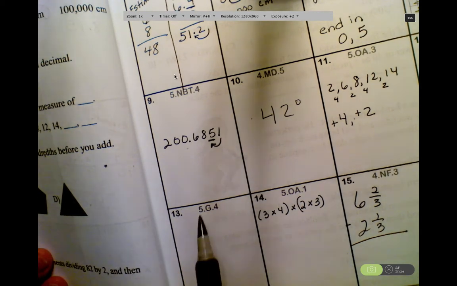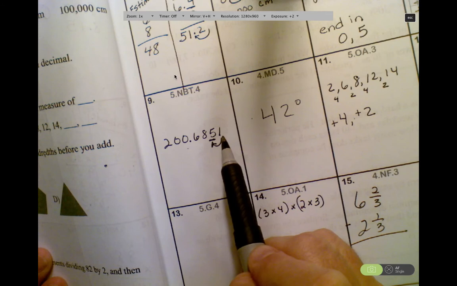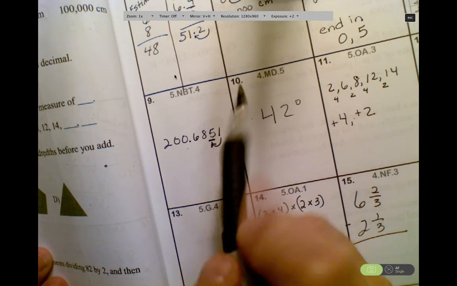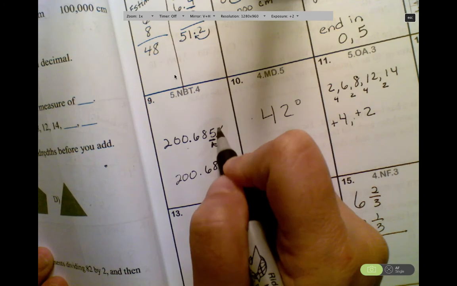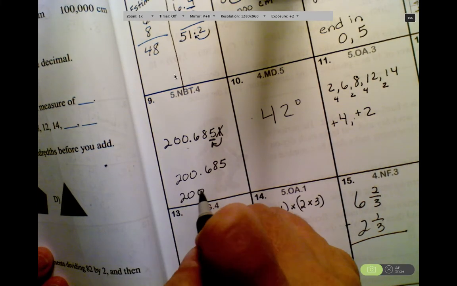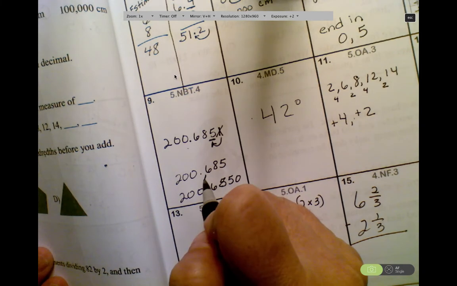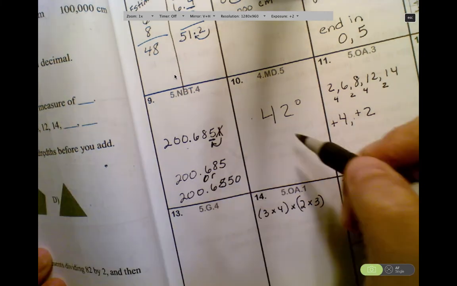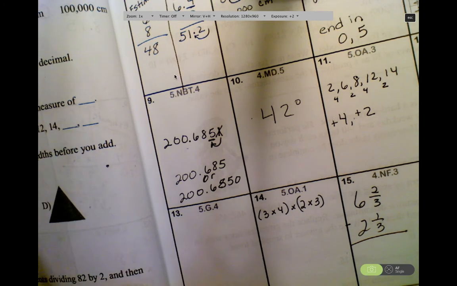Number 9. Round to the nearest thousandth. Here's my thousandths place. I look at the number next door. It's a 1. This stays the same. And I just either drop it or add a 0. This next question, again, it was kind of confusing at first.